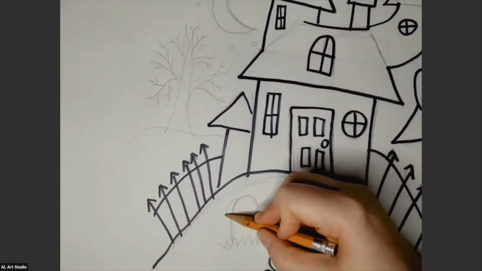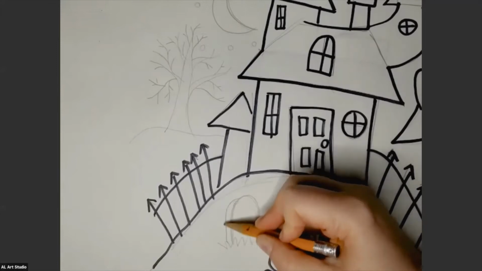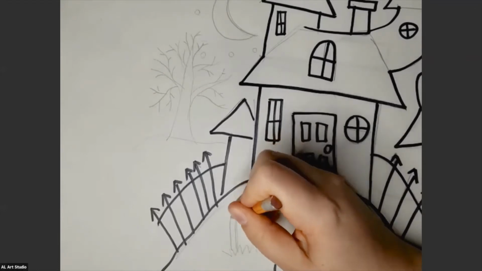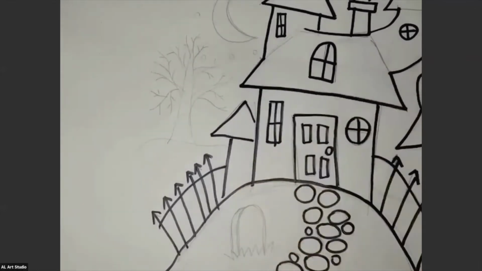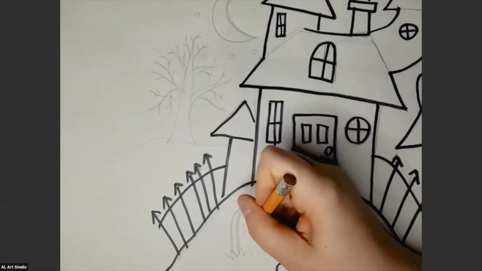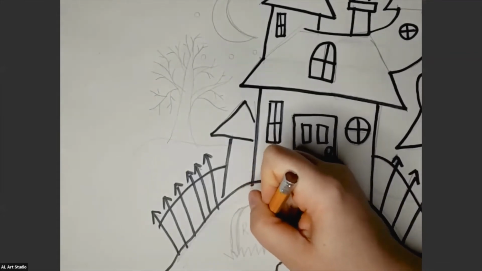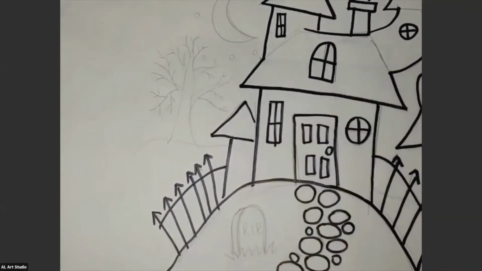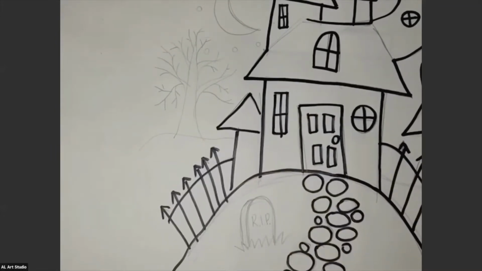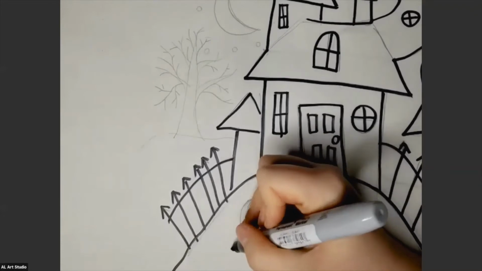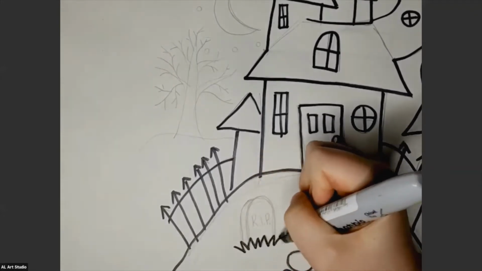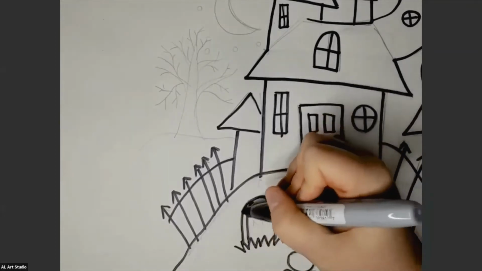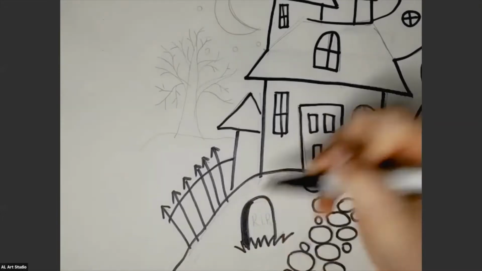You can make one side a little bit thicker to make it look more 3D. And if you have enough room, you can write a little something on there. You could do R.I.P. for rest in peace. You could do a little picture. You could do a little ghost on there. I'm going to go ahead and trace that too. I'm going to color in this thicker side.